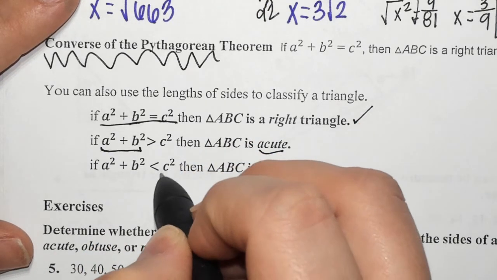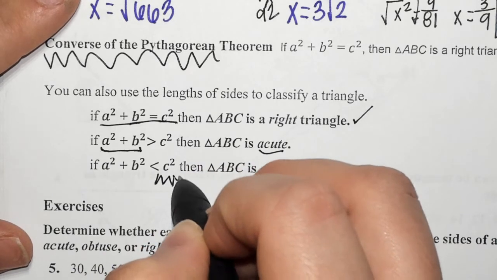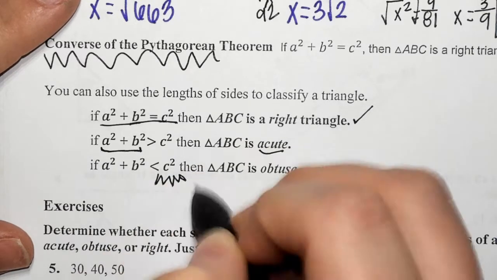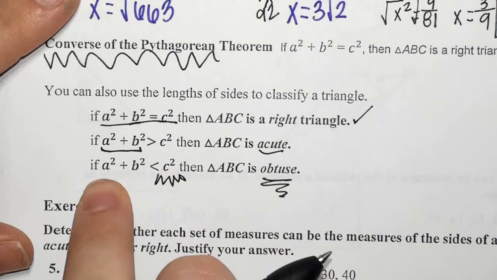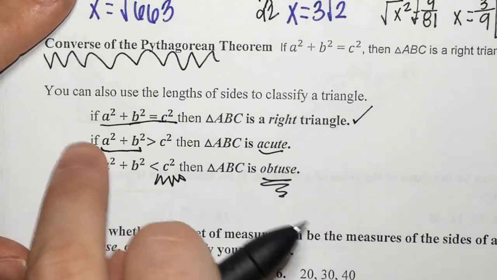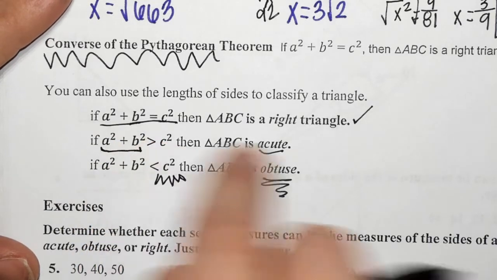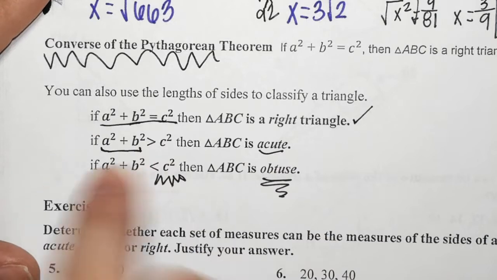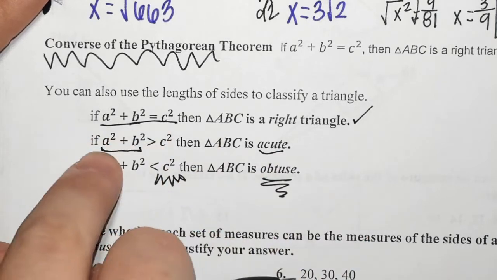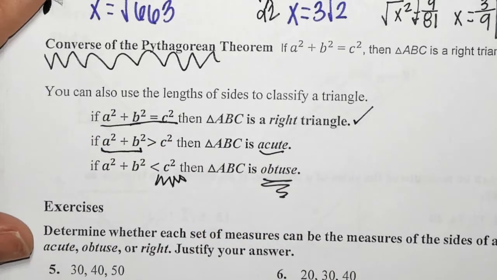If a squared plus b squared is less than c squared, it's obtuse. So if c squared is greater than those, it's obtuse. If these two are greater than your hypotenuse, it's acute. That's how I think about it. If my hypotenuse is bigger, obtuse. If these two are bigger than my hypotenuse, acute.